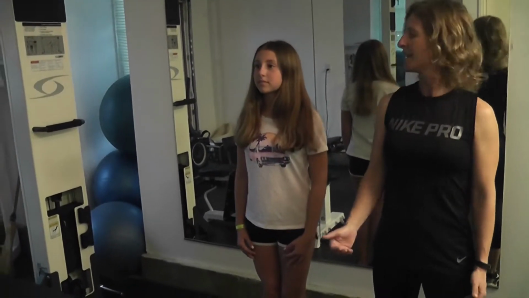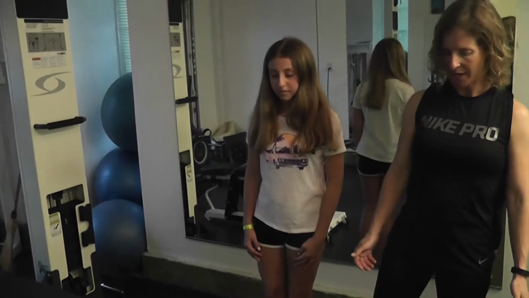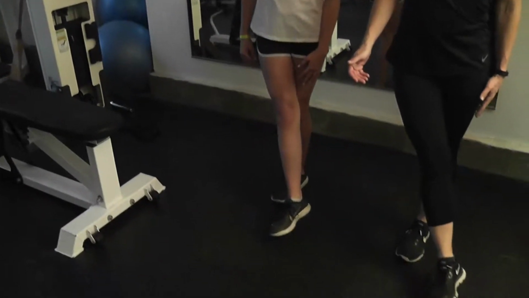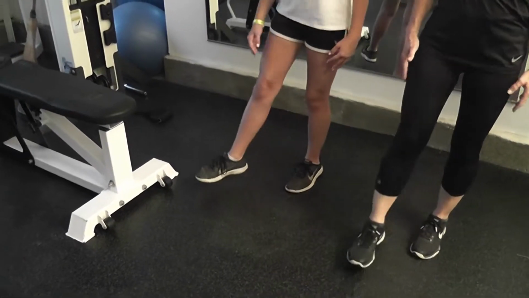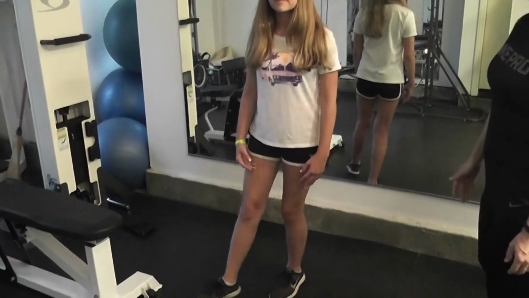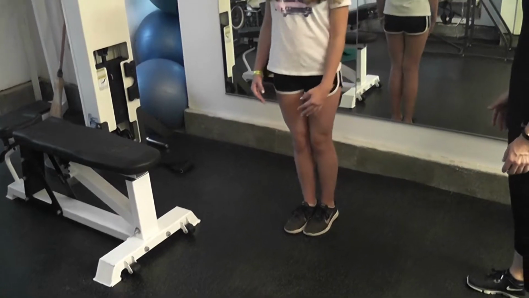Now I'm going to have her demonstrate adduction. Again, ADD is going towards, you're adding. So this time she's going to have her leg in front of her and she's going to be adding, going towards the midline of her body. And let's see if you can do it on the other leg.